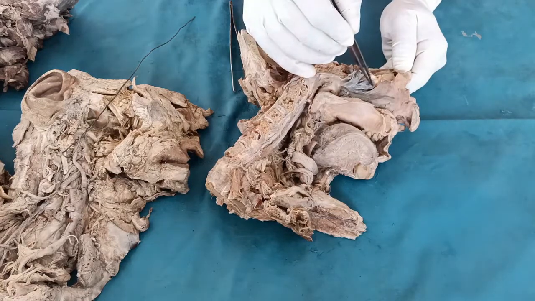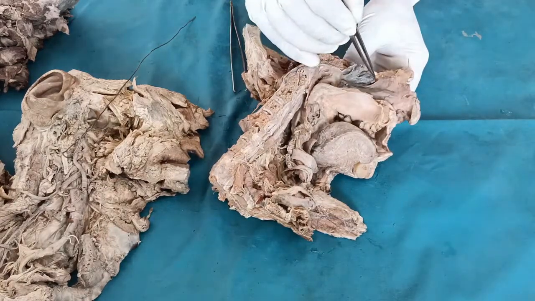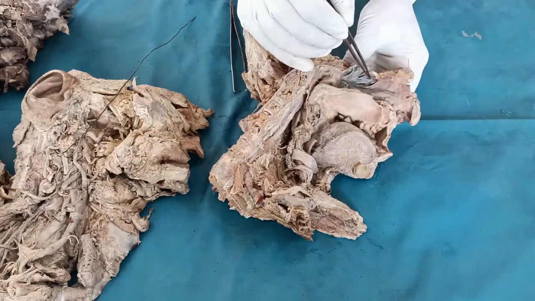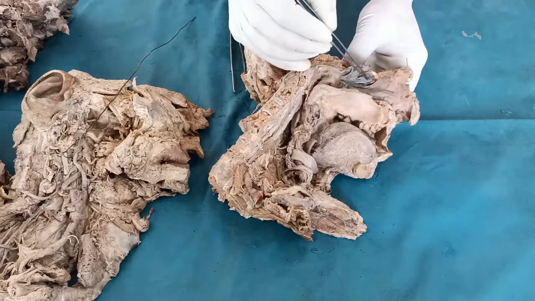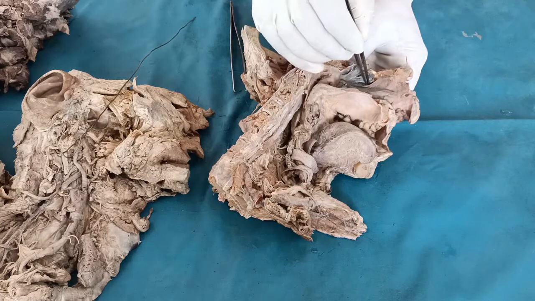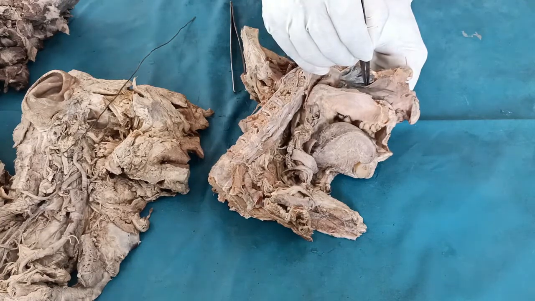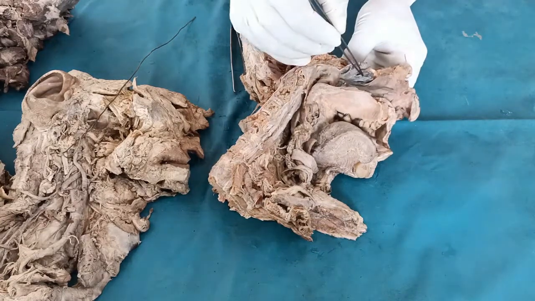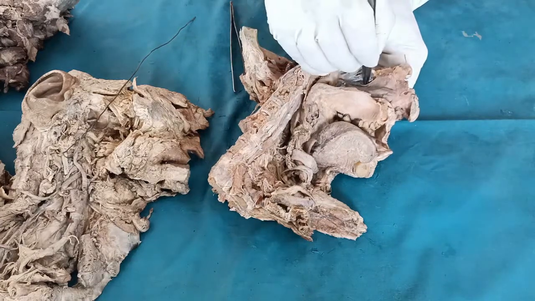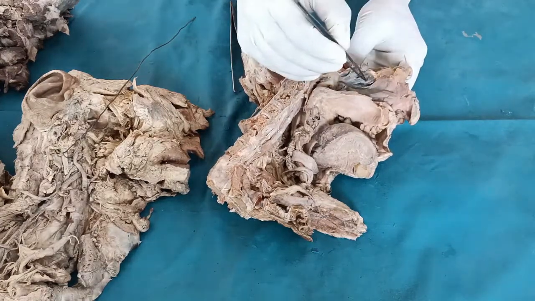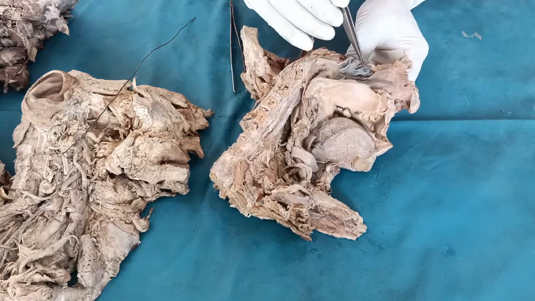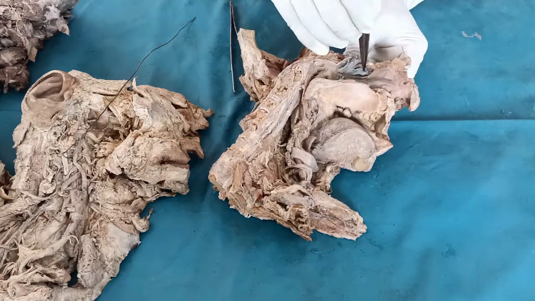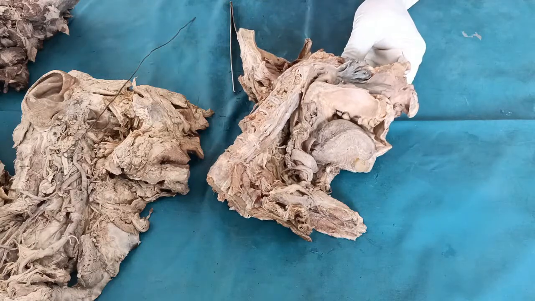That is one opening. Then behind the opening of the frontonasal duct, there will be the opening of the anterior ethmoidal air sinus. Then there is one more, the opening of the maxillary air sinus. Then over the bulla ethmoidalis, the middle ethmoidal air sinus opens.